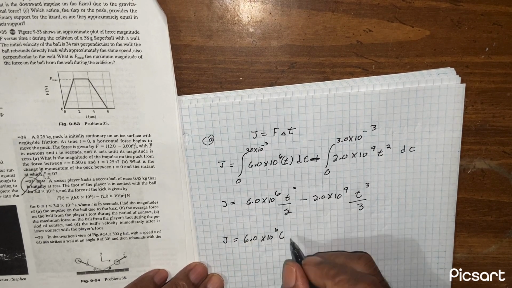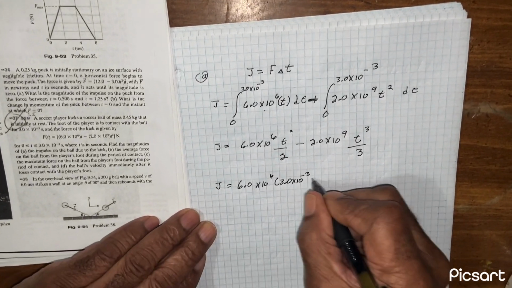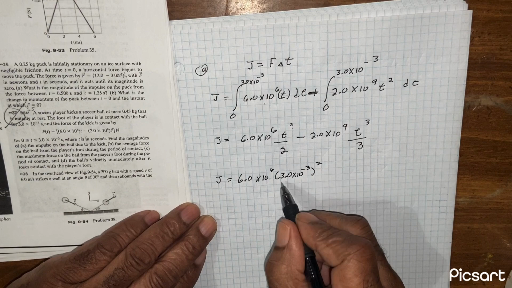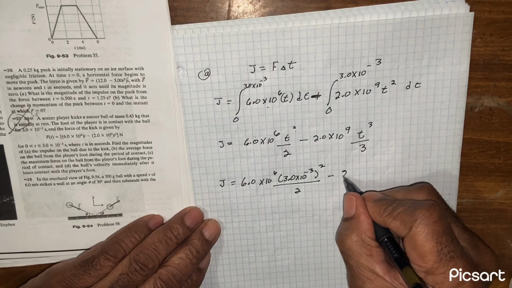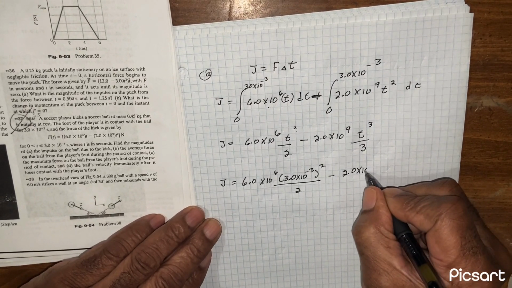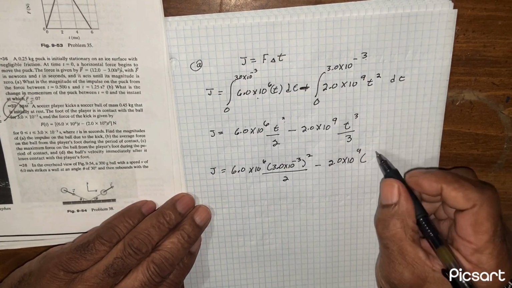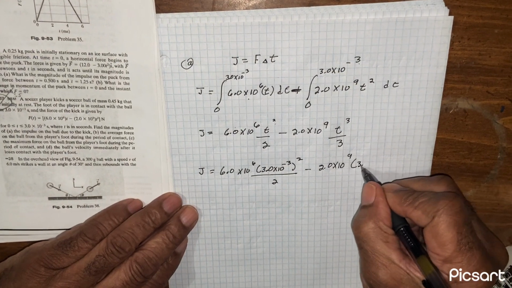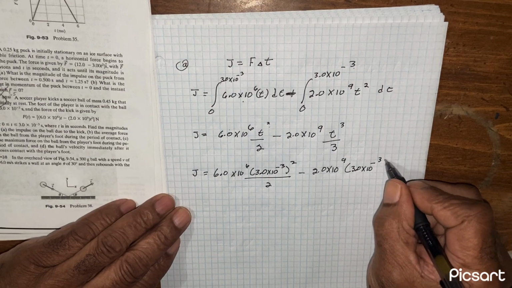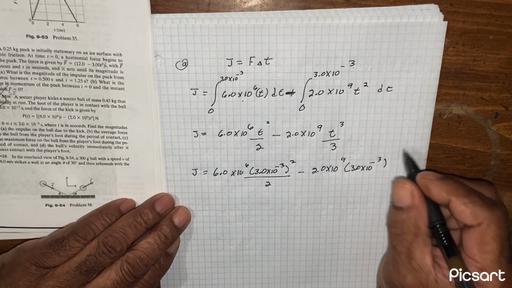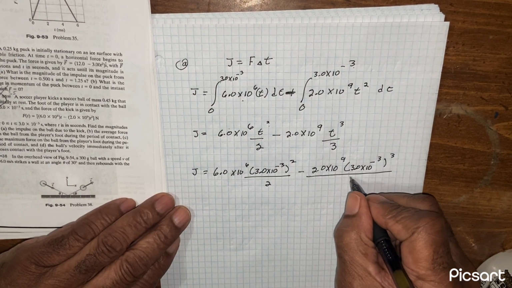I'm going to put in 3.0 times 10 to the minus 3, square it, put it back over 2 there, minus 2.0 times 10 to the 9th, which we've got 3.0 times 10 to the minus 3 cubed, divided by 3.